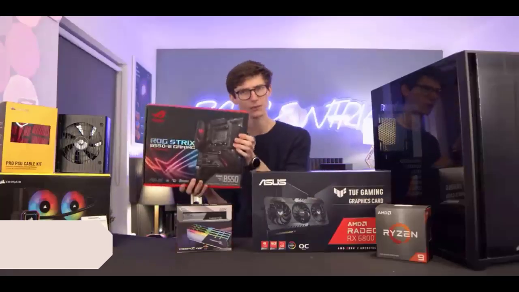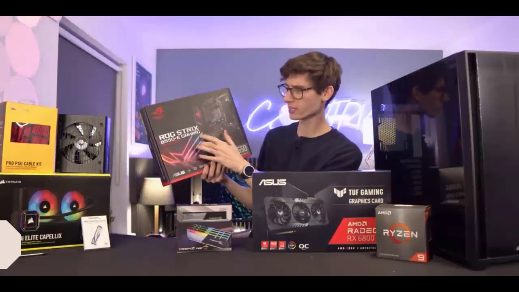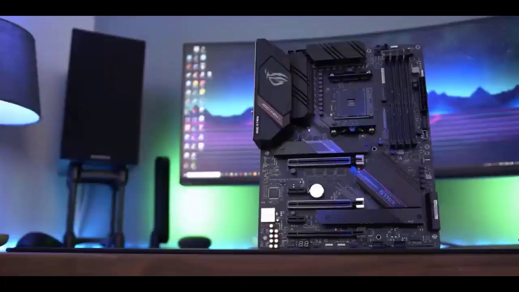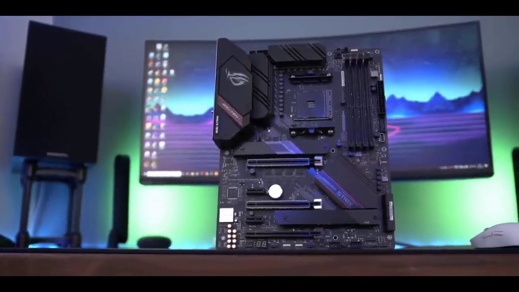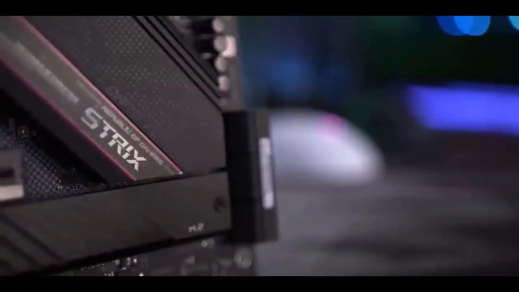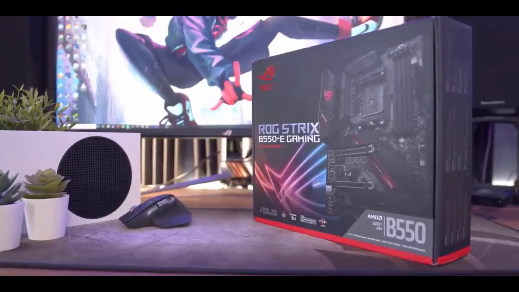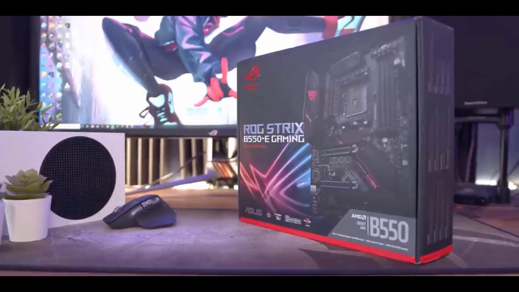It begins with the motherboard. This is the ROG Strix B550-E Gaming. And this is a really good price to performance board if you need a few more features than you'll find on maybe something like an entry-level TUF. Things like Wi-Fi, really important if you don't have an Ethernet jack in your room where you're using your computer.